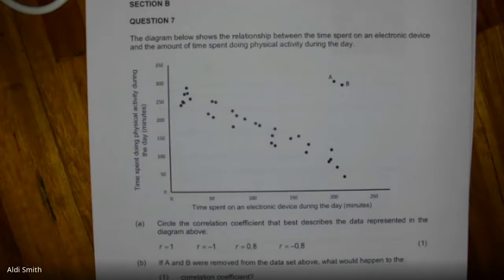Okay, so I'm going to give you the accurate answers here, and we can talk about it. Right, so this was question 7. The first one, circle the correlation coefficient that best describes the data: minus 0.8. Now, why do you think it's minus 0.8? Because some of you might have wanted to go for minus 1.